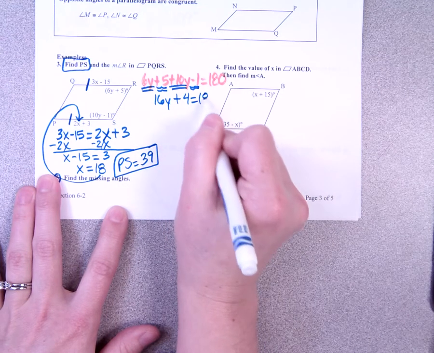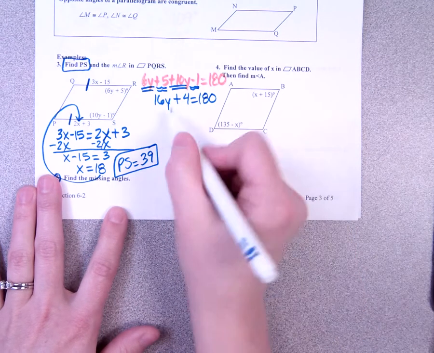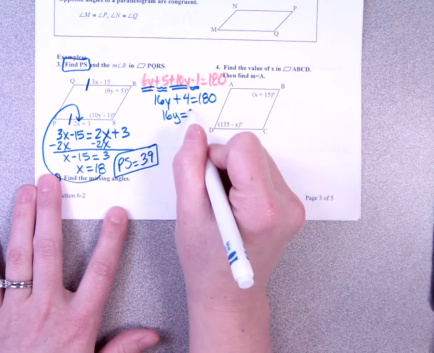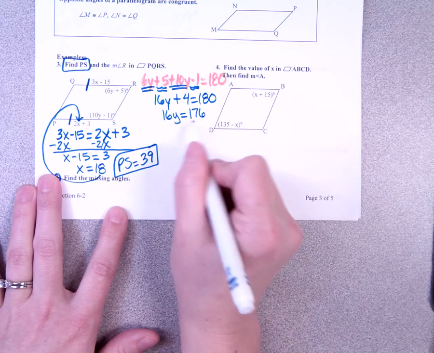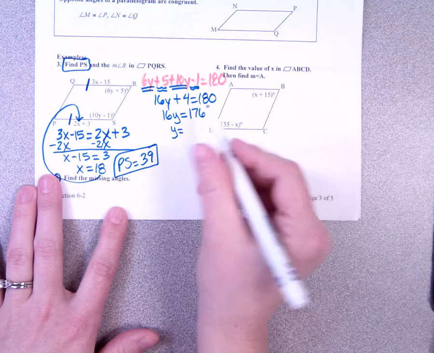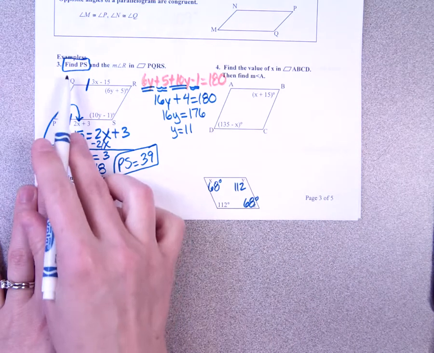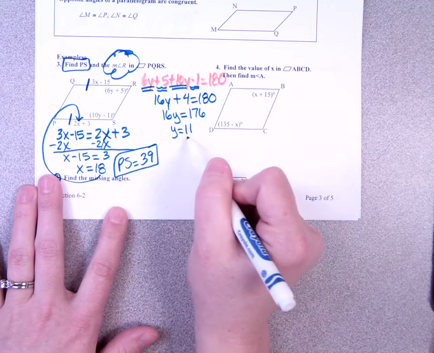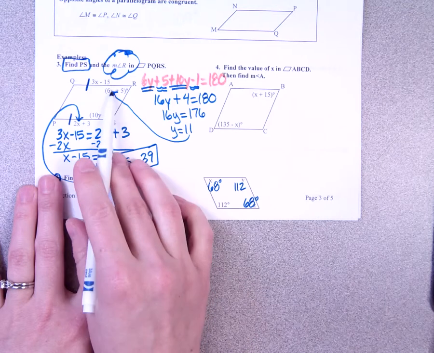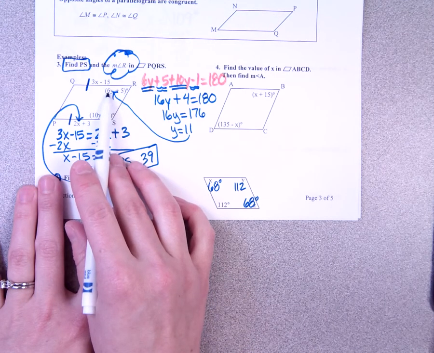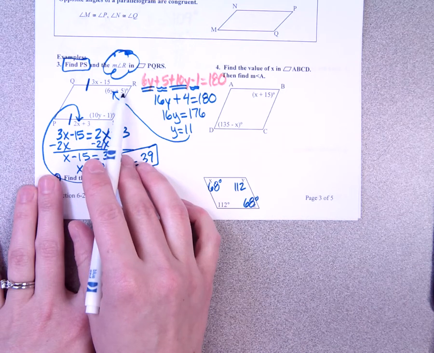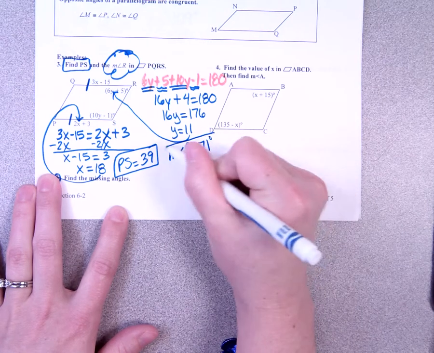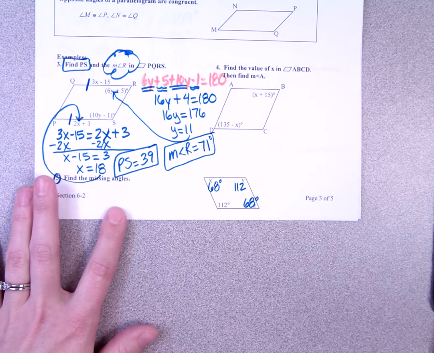And then what do you get when you combine your positive 5 and your negative 1? Positive 4. Good. And then to remove the 4, you would subtract. If you subtract the 4, I'm not going to show it, but what do you get? 176, and then you would divide by 16, and can anybody tell me what that is? 11. Now, in the problem, does it ever ask for y? No, it asks for the measure of angle R. So we're going to plug it in. So if I put the 11 into the y, what's 11 times 6? And 66 plus 5? 71. So the measure of angle R is 71 degrees. And then once you know one of the angles, then the others are really easy to find.